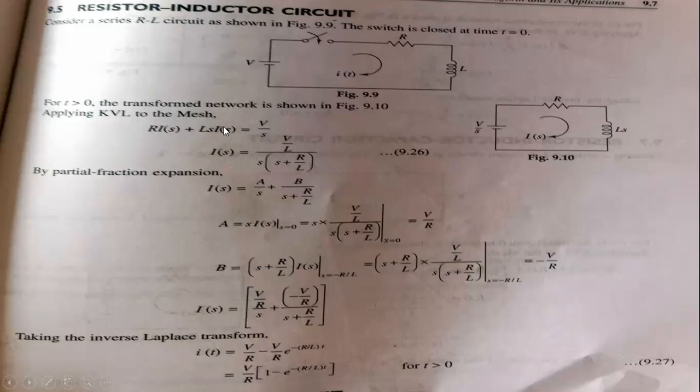Just take I of S as common on one side, you will get V by L in the denominator of that. If you are taking the common term here, this is the adjustment for how we can get this standard equation, that is very important here. So how we got from the V by S, with this V we are taking this L in the denominator.